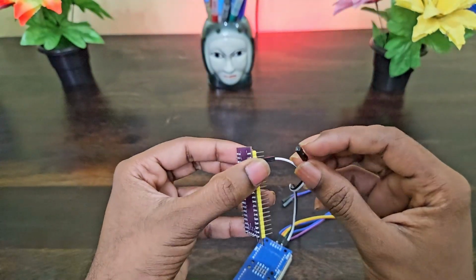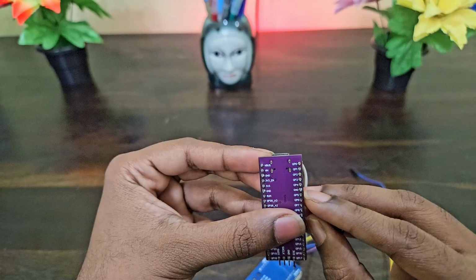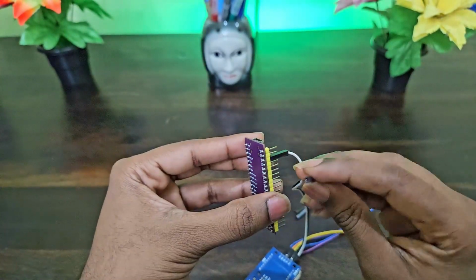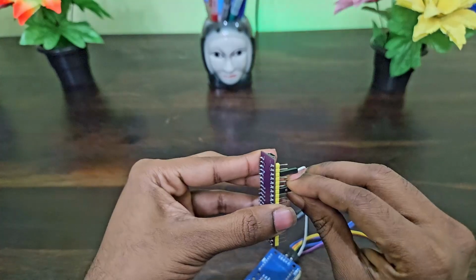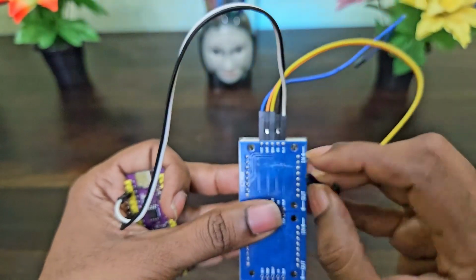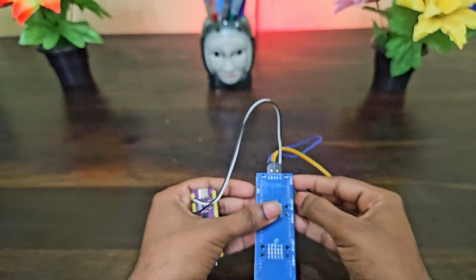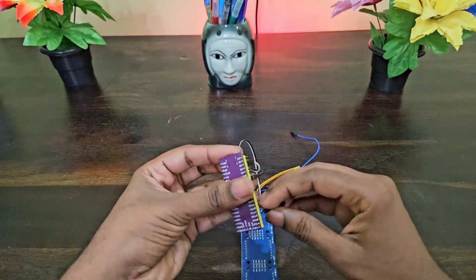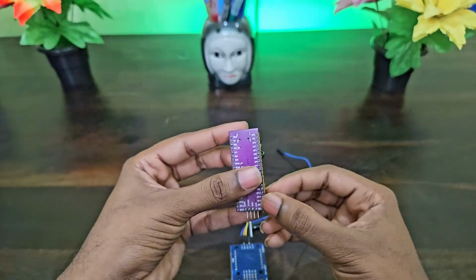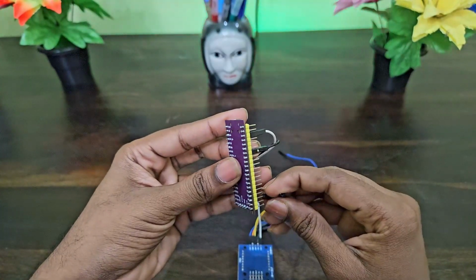Next is the CS pin, short for chip select. It tells the module when to pay attention to incoming data. Connect the CS pin to D8 on the Raspberry Pi Pico. Now the DIN pin, labeled as the data input pin on the module. This is where the Raspberry Pi Pico sends the LED data. Connect the DIN pin to D7, that's GPIO 13 on the Raspberry Pi Pico. This pin acts as the data output line from the microcontroller.